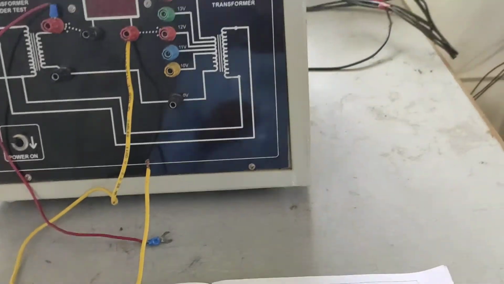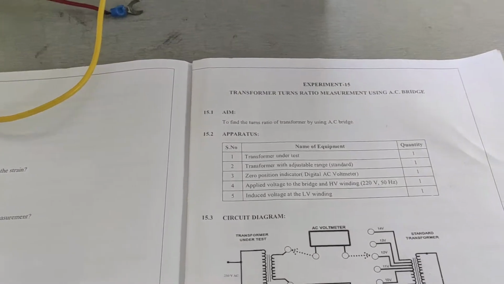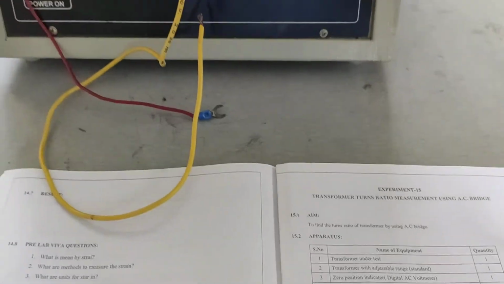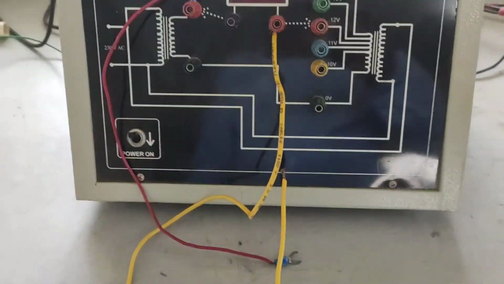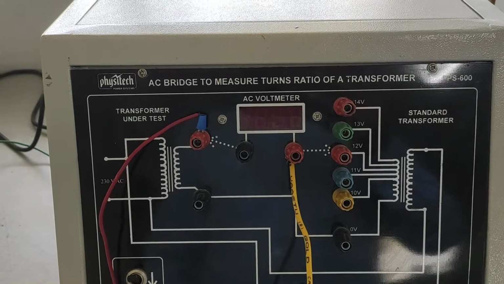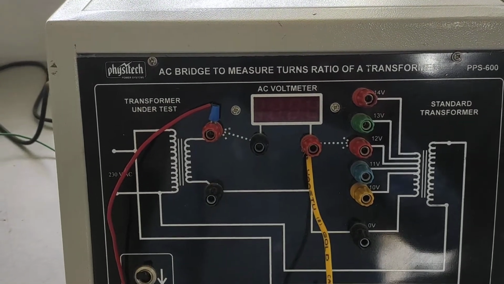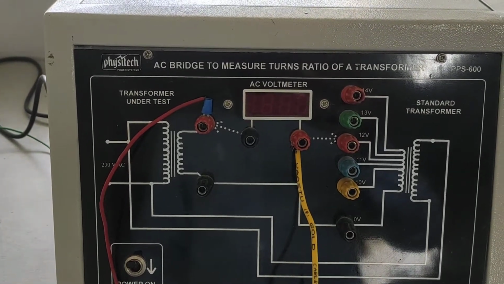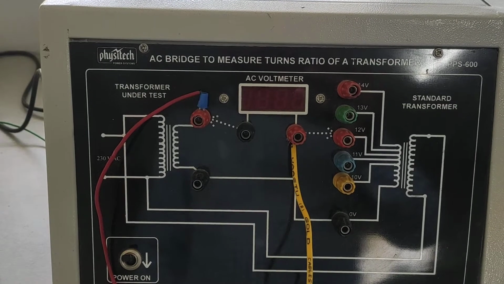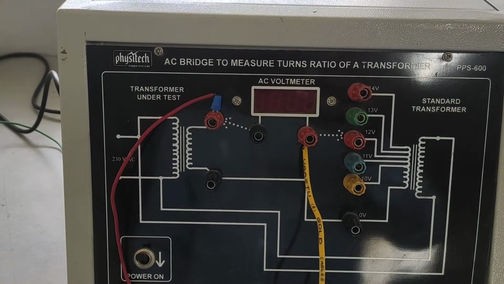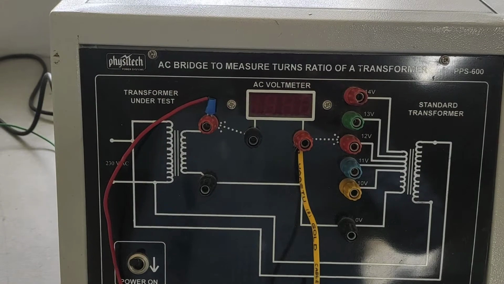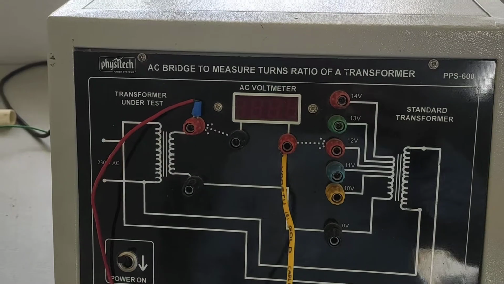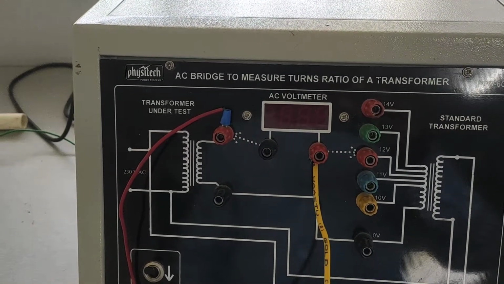Okay, in this video we'll see the transformer turns ratio measurement using AC bridge. Now if you see the circuit required for this transformer turns ratio, it is like this. Here you can find two transformers. One is the transformer under test and the second one is a standard transformer. The tappings of this standard transformer can be varied. By taking that variation of the voltage, we can get the turns ratio.